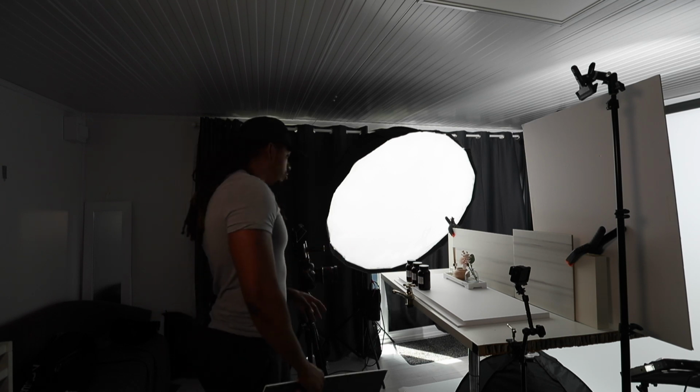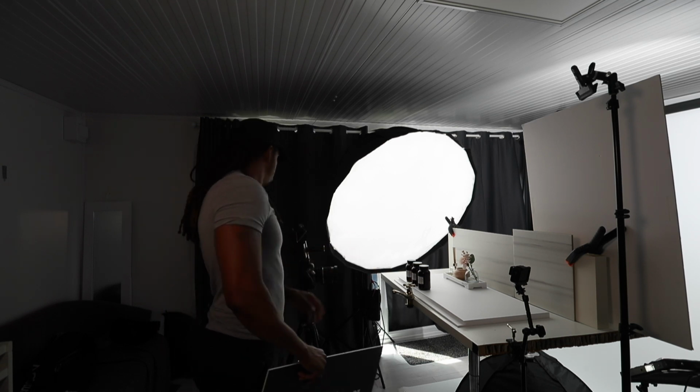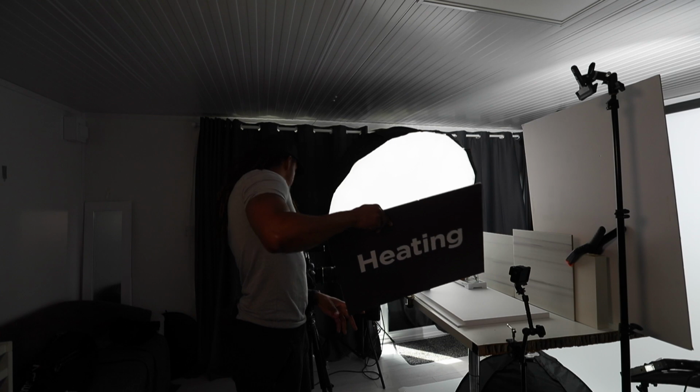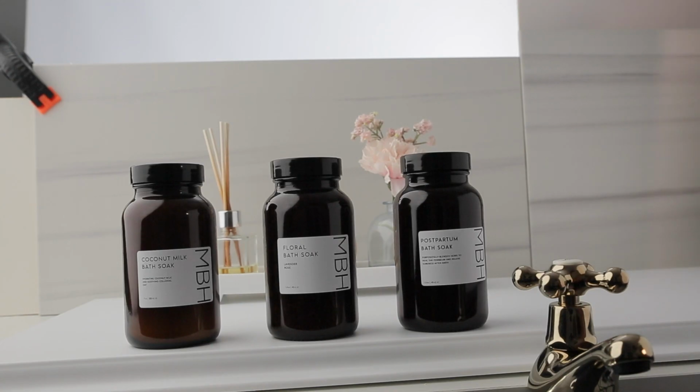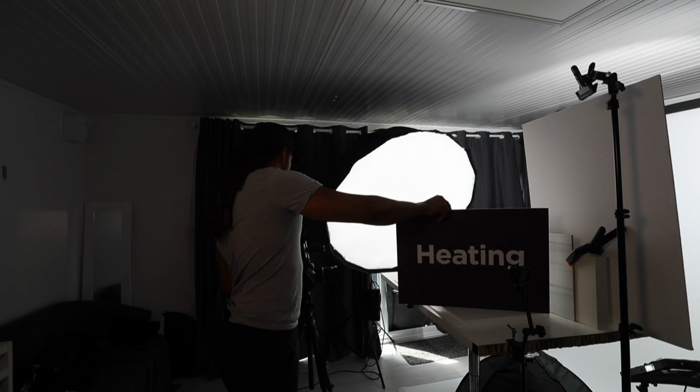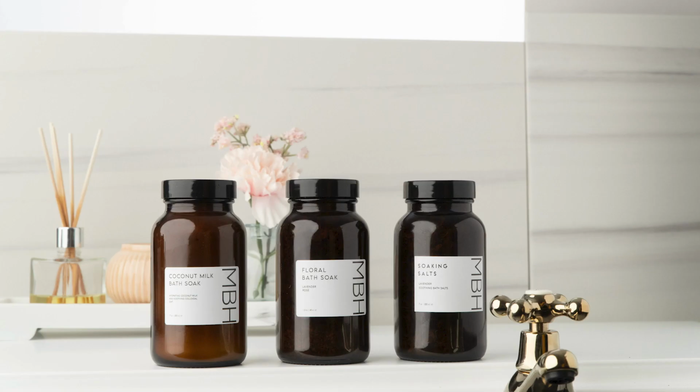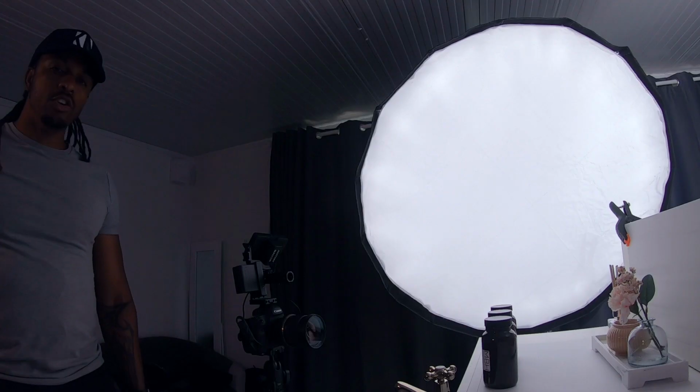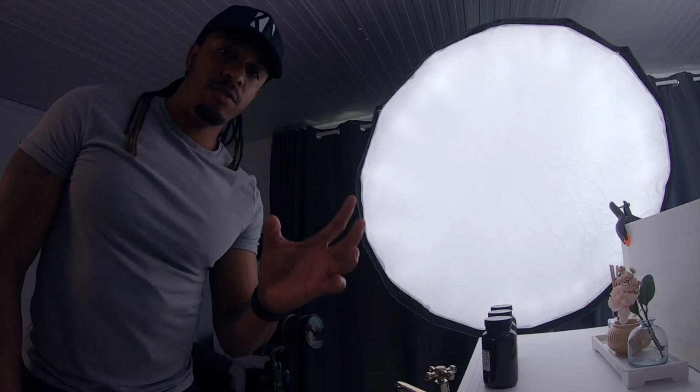Right, so that image isn't looking too bad as it is right now, but what I want to do is add a little bit of bounce onto this side right here. Add a little bounce here so we can brighten up the shadowy side of the products and of the scene as well. Take a picture, and perfect. You are ready to wow your Instagram followers.